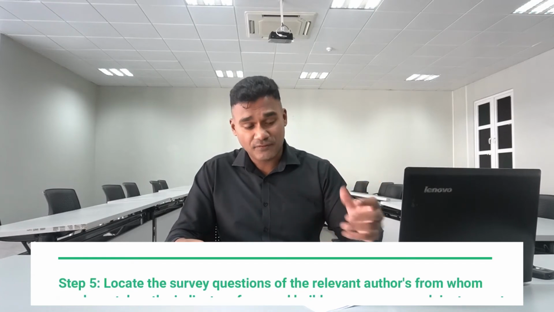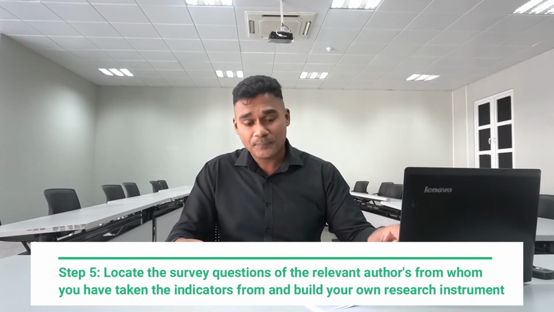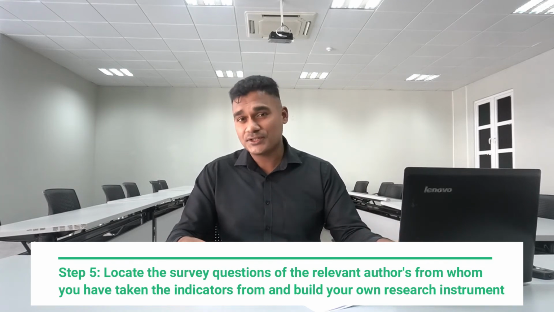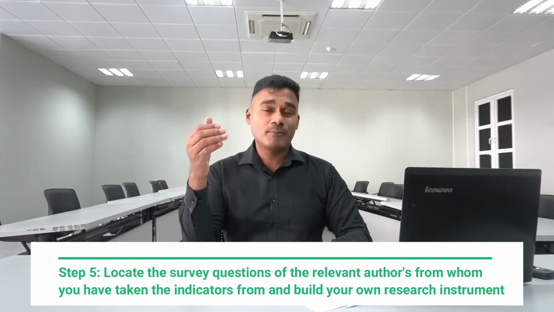You need to have a data collection instrument, which is basically a survey questionnaire. So how do you build your survey questionnaire? Step number 5 is that you go back to the authors from whom you have selected the indicators, and you locate their research articles and their annexures or appendices, where they would have stated their research instruments. They would have put their survey questionnaires as an annexure or appendix.